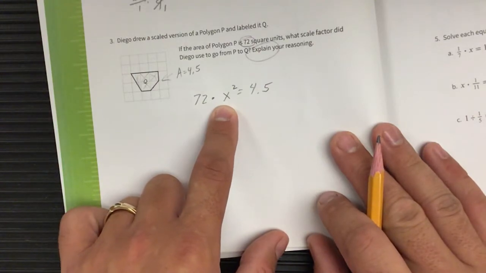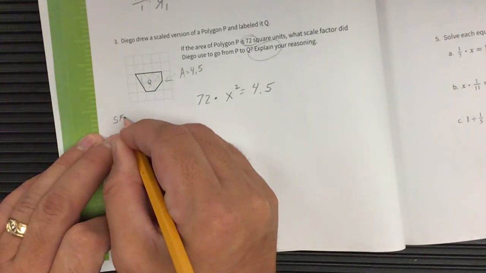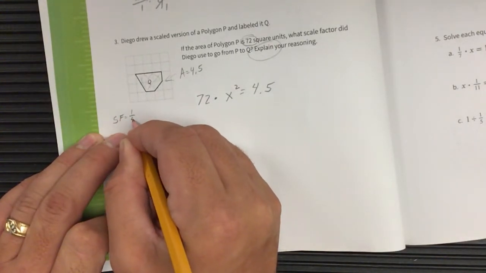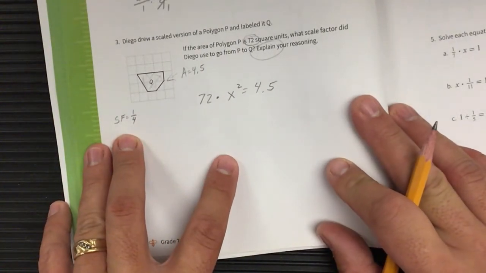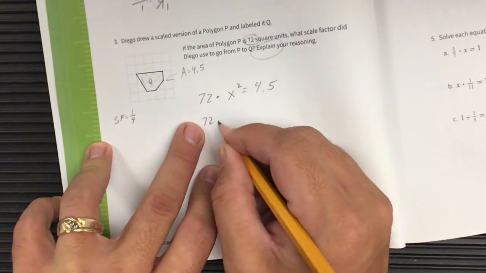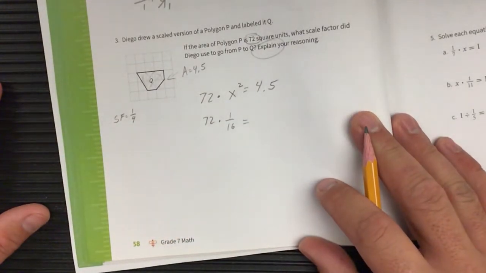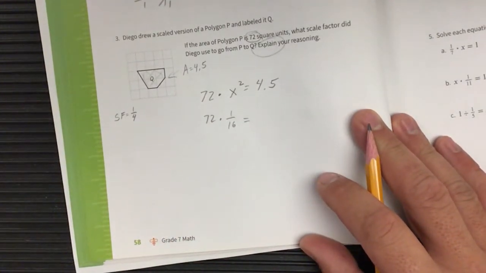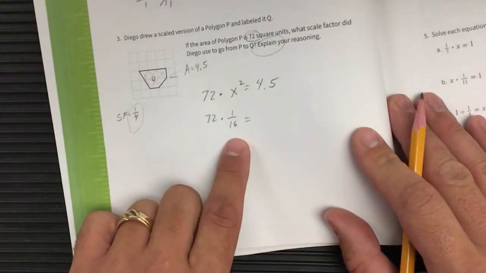Okay, what do you think the scale factor is? 1/4. Let's try it. What is 1/4 times 1/4? 1/16. Is 72 times 1/16, or 72 divided by 16, 4.5? If it is, that's your scale factor. If not, we gotta try a different fraction.